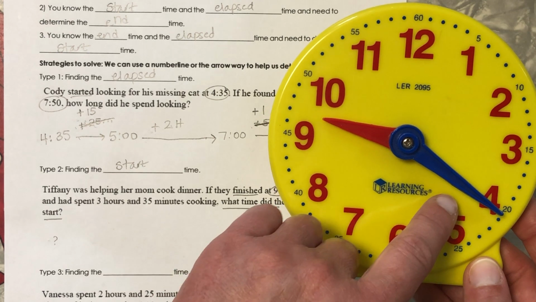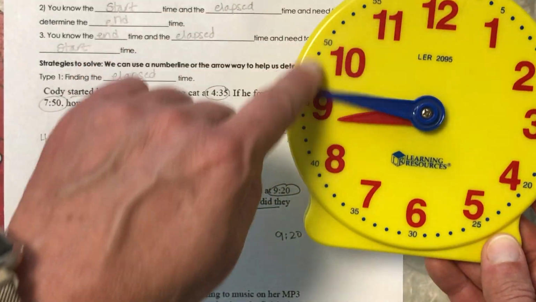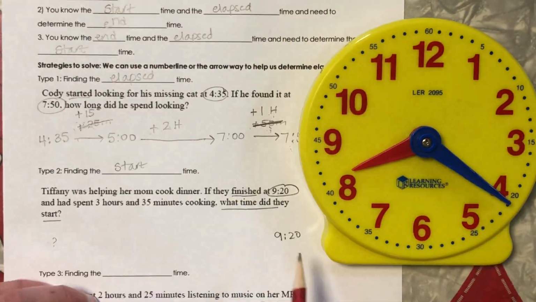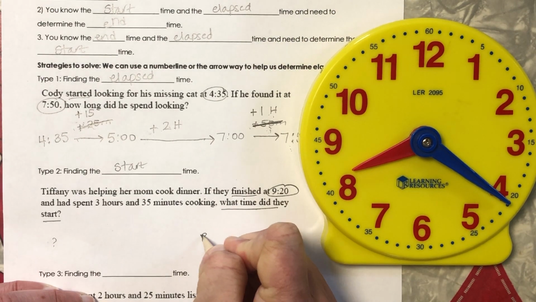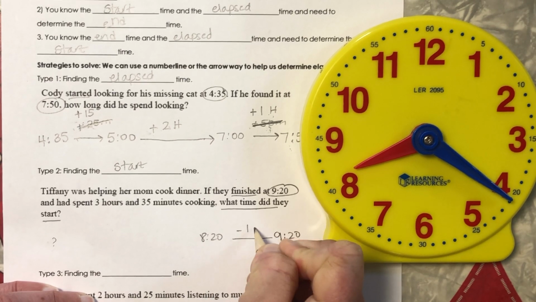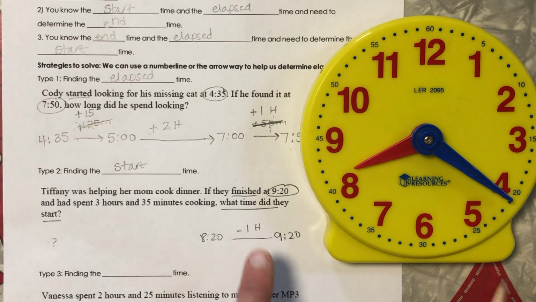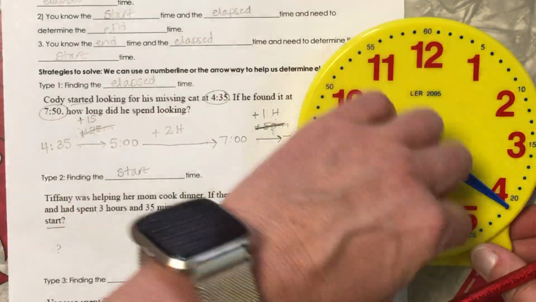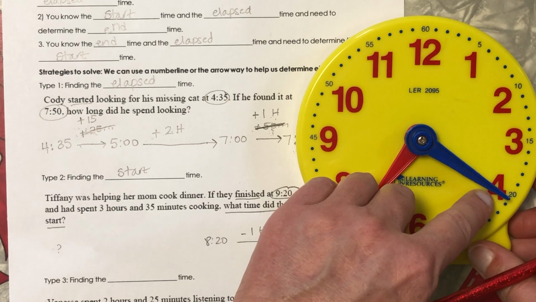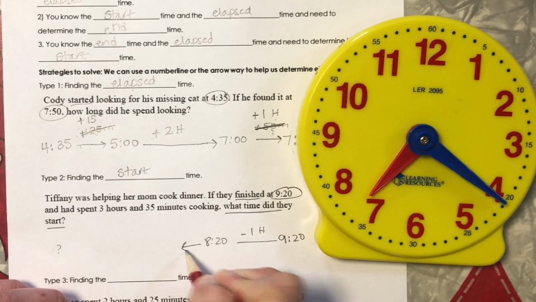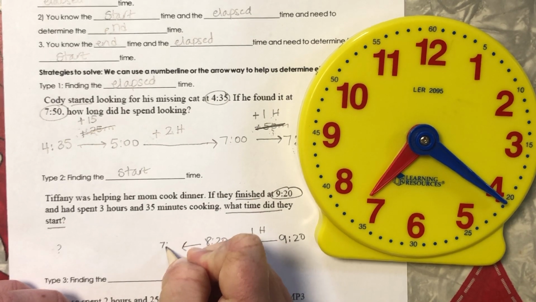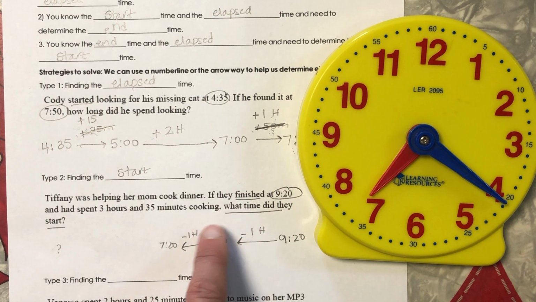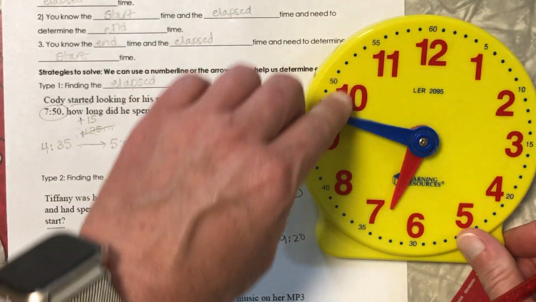So I'm going to think from 9:20 to 8:20 is an hour. I'm going to mark on my number line that I'm going back 1 hour. From 8:20 to 7:20 is another hour. And I've got to take off 3 hours, so I've got 1 more hour to go.